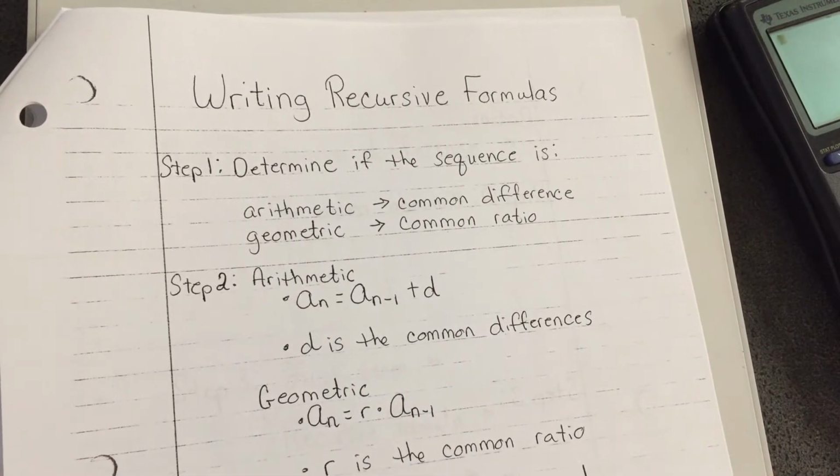Now we're going to take notes on writing the recursive formula. A second ago we used the recursive formula and we created the sequence, either an arithmetic or a geometric sequence. Now we're going to take this sequence and create the recursive formula.